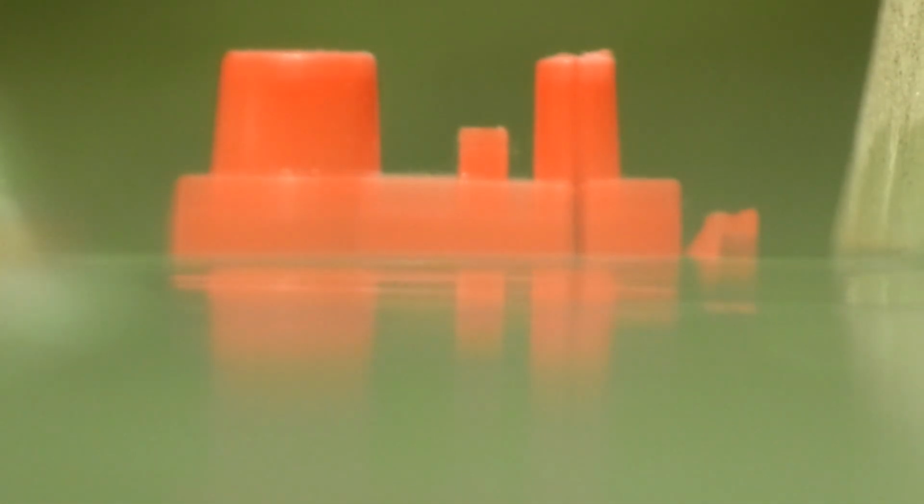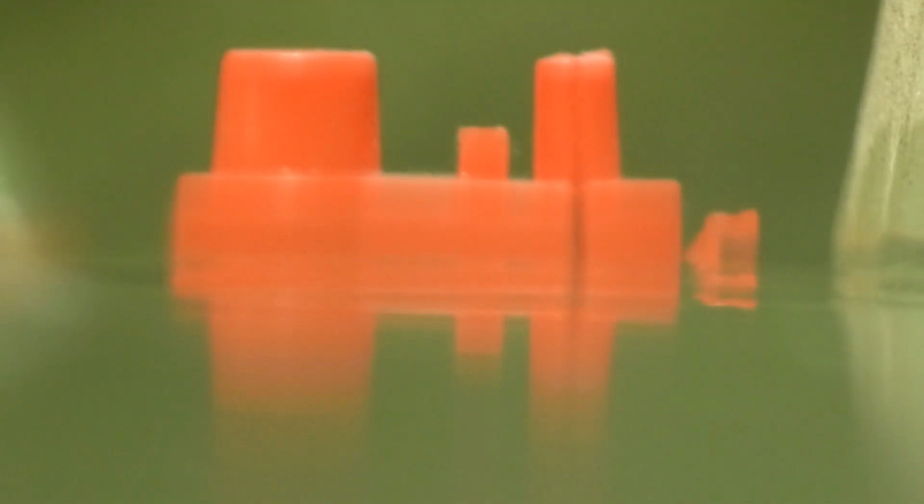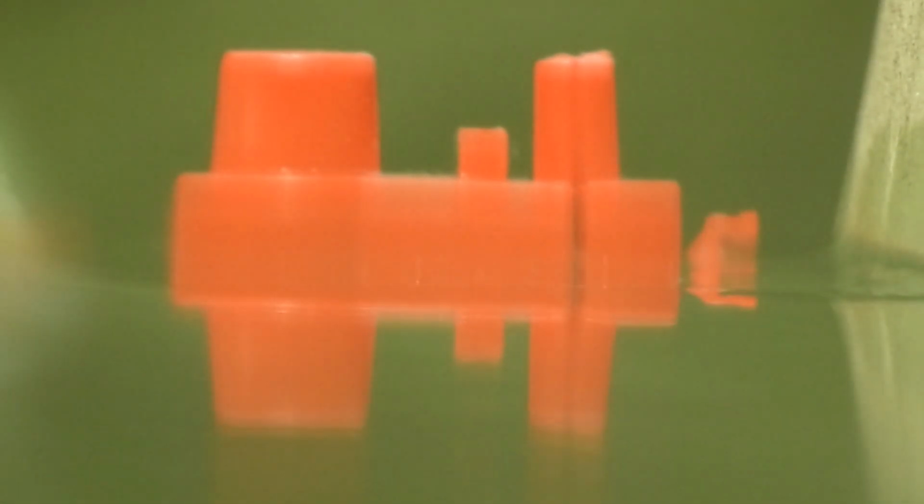And I can't see the reaction of it until I walk back here and look. And then again, you can see a little bit more of the effects.